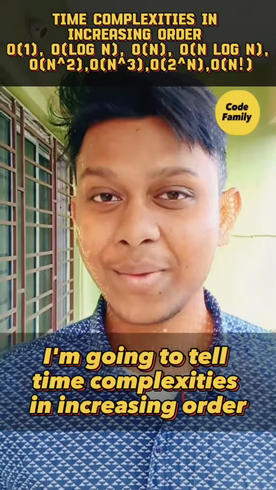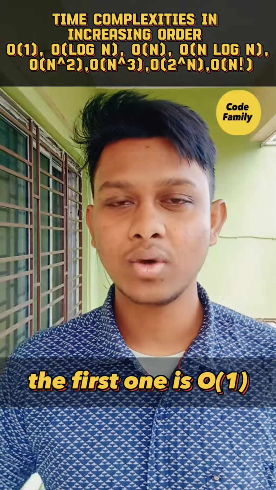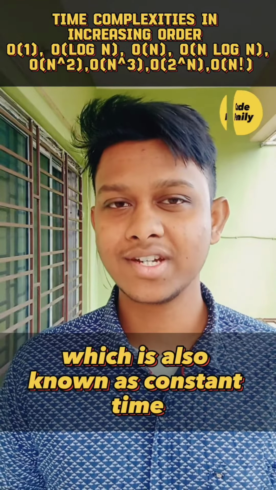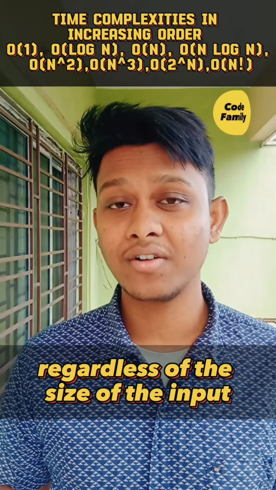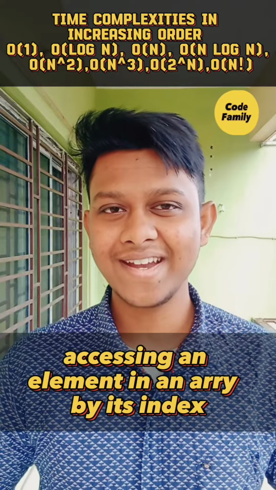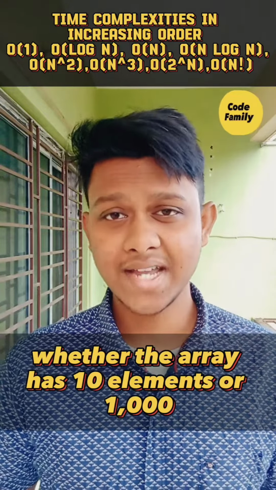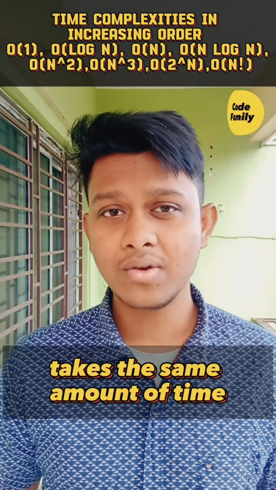So in this video, I am going to tell time complexities in increasing order. So the first one is O of 1, which is also known as constant time. Here, the algorithm execution time remains constant regardless of the size of the input. For example, accessing an element in an array by its index, whether the array has 10 elements or 1000, accessing a specific index takes the same amount of time.